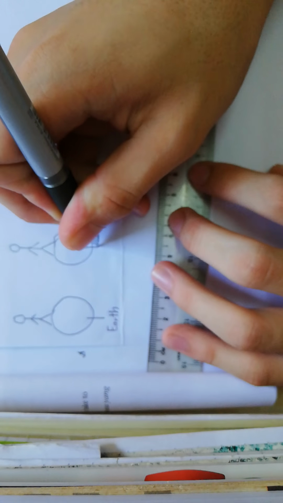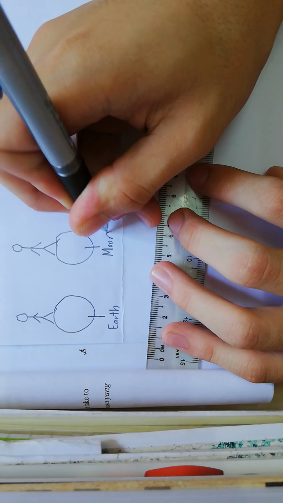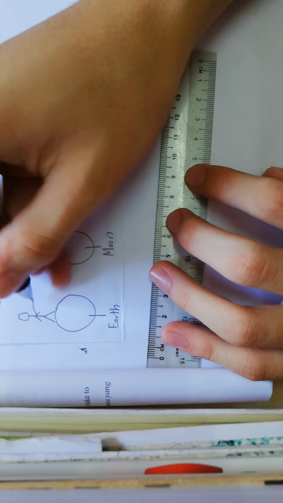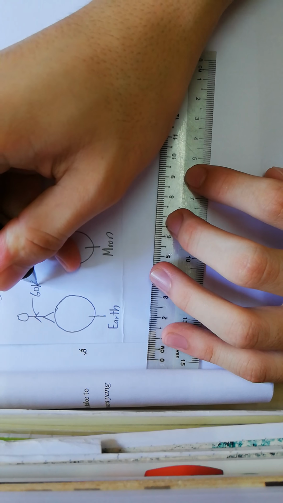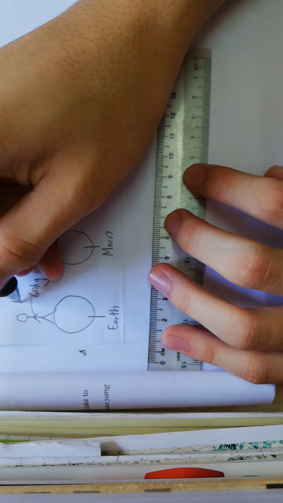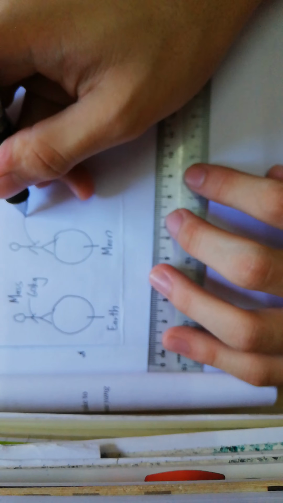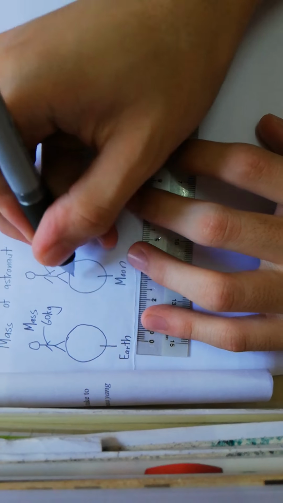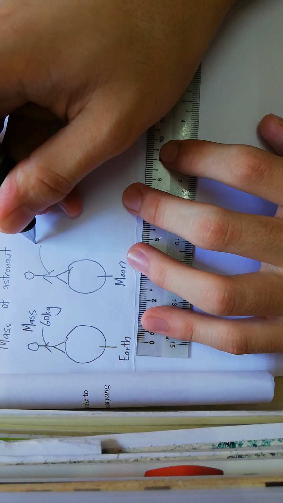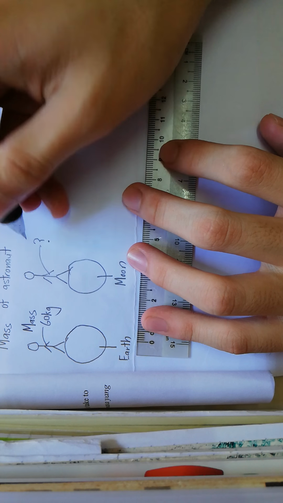For the astronaut on the Earth, let's say the mass is 60 kg, and this is the mass. Will the mass of the astronaut change when he is on the Moon?